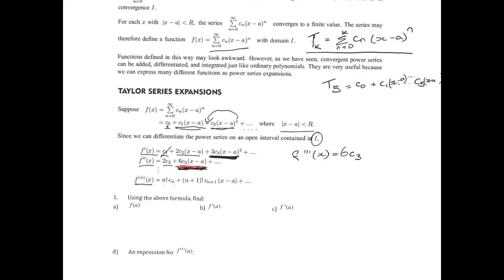Now, I might write in the next term. What would the next term have been? I believe the term after this would have been 4C4 (x minus a) to the 3. Then what would the next term be, in the second derivative? 12C4 (x minus a) to the 2. Is everything okay so far? I want you to think about, for the third derivative, I get just 6C3, and then my next term is going to be the one after this one.